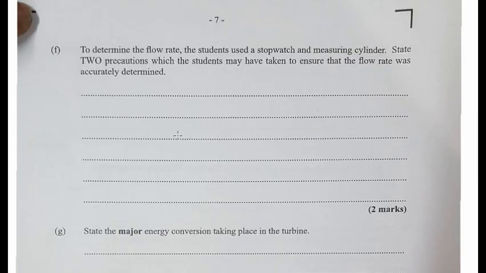This part of the question now says that to determine the flow rate, the students use a stopwatch and a measuring cylinder. State 2 precautions that should be taken to ensure that the flow rate was accurately determined. So the first precaution we will take, since we're using a measuring cylinder, is to ensure that the measuring cylinder is placed on a flat surface.